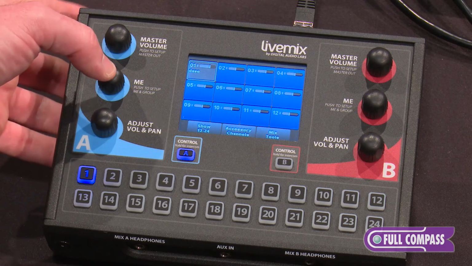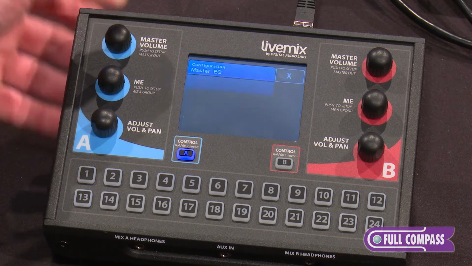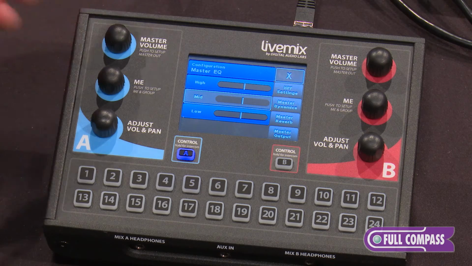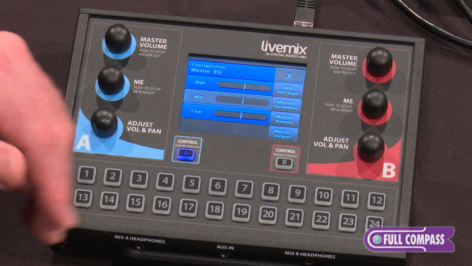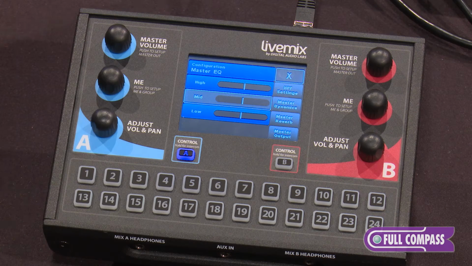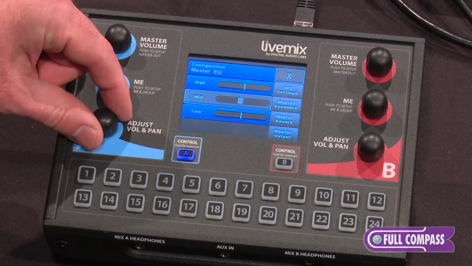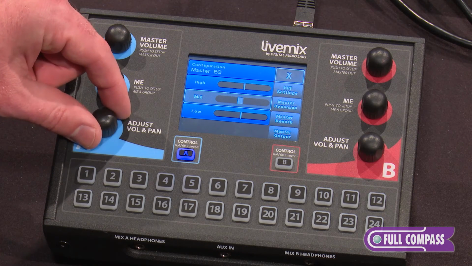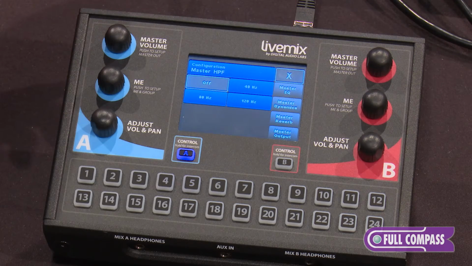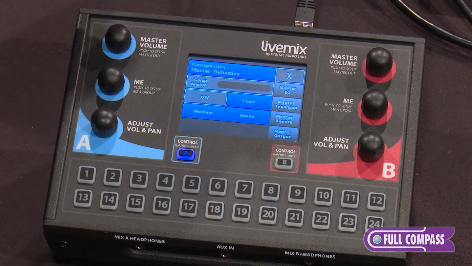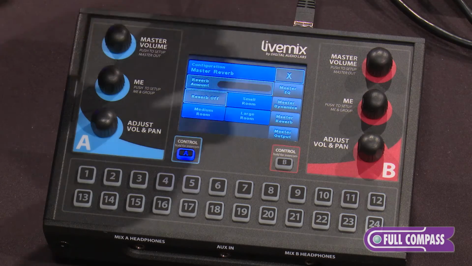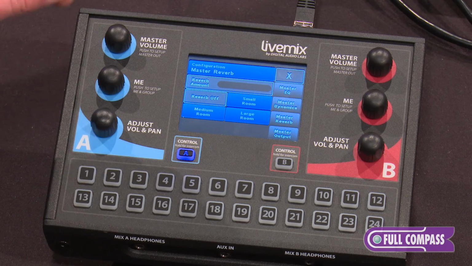Other than that, you have the master volume, where you have master out. You push that, and it says it right here. This is your overall master out, and there are individual master outs for each A and B, so you have completely separate mixes. You can go in and customize the overall sound of your mix. With this, we also have high pass filtering as well. We also have the compression settings, dynamics, and master reverb, which is really nice sounding.